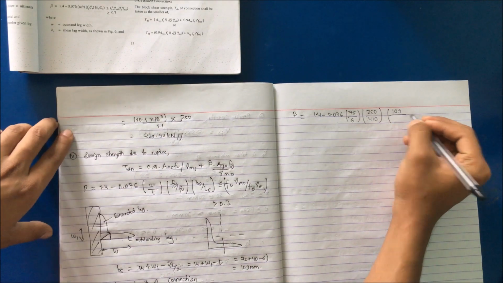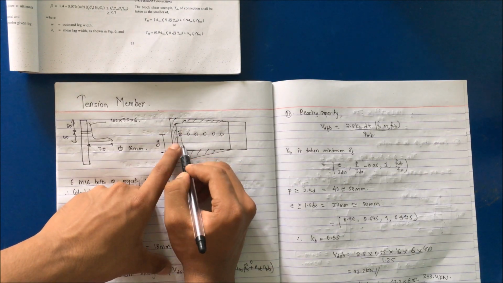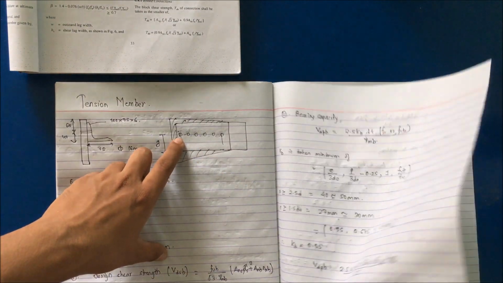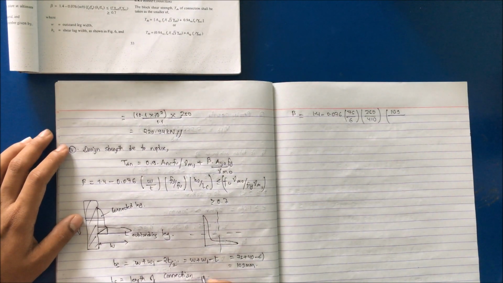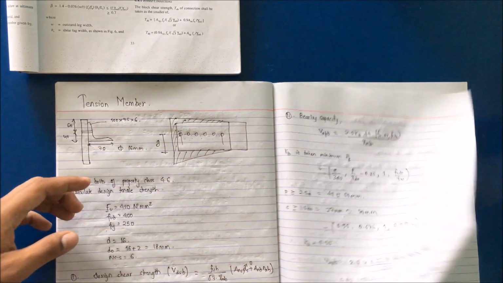109 divided by Lc, the length of connection. From this to this, one bolt will reduce, so the length of connection will be the number of pitches, 1 2 3 4 5.